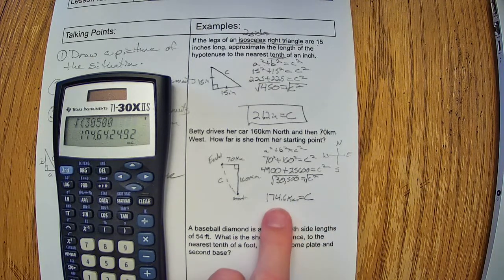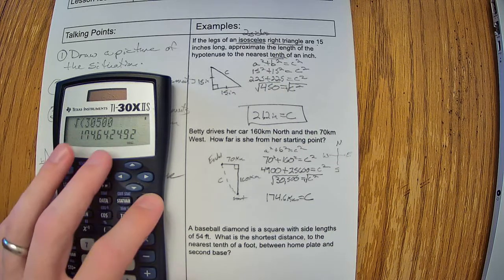Again, if you went ahead and rounded that to 175, I wouldn't necessarily say that you were wrong. But again, in this case, I'm going to round to the 10th position. It just makes sense given the problem. All right. Well, let's try another one.